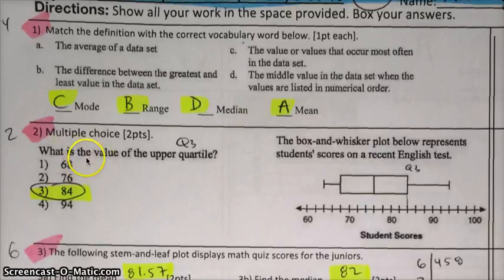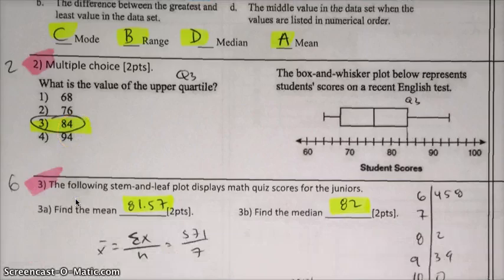Question number 2, what is the value of the upper quartile? Upper quartile is also called the Q3. So when you look at a box plot here, or box and whisker, you have the minimum, Q1, median, or Q2. This is Q3, and this is your maximum. So I see 80, 82, 84, 86, 88, and 90. Therefore, Q3 is 84, choice 3.